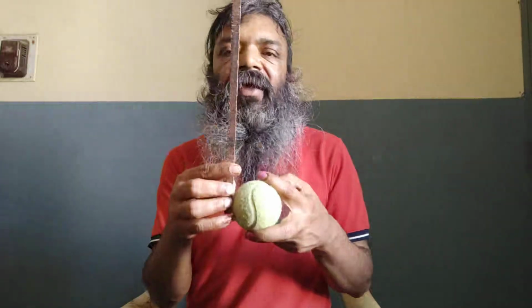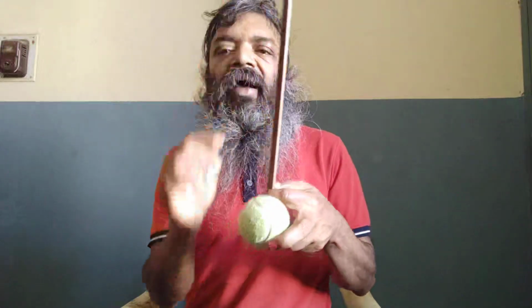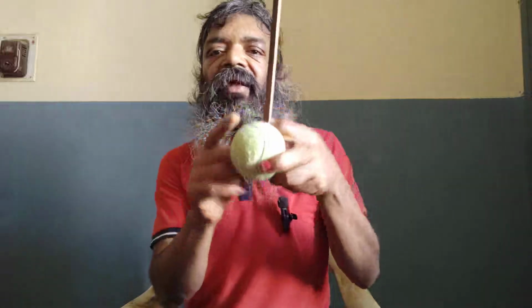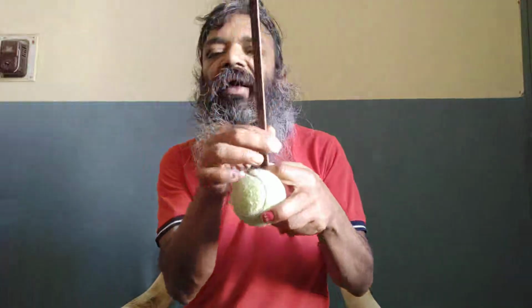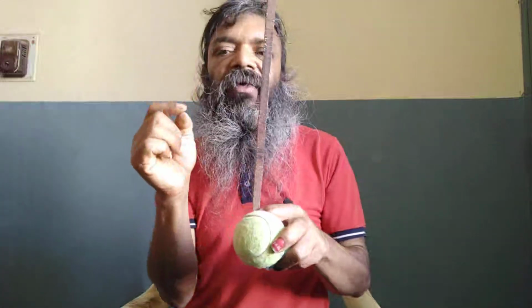Now yj: if y is 10, it is 10j, and at that point liquid is flowing upward. Consider this is the origin, this is 10 on the y-axis, this is the x-axis.